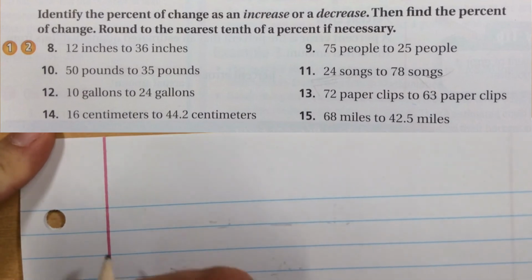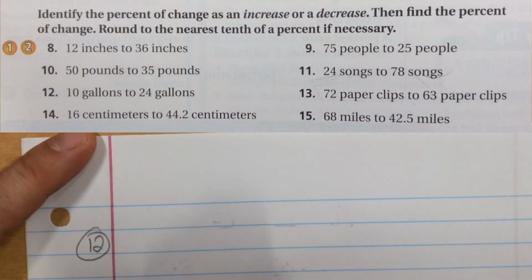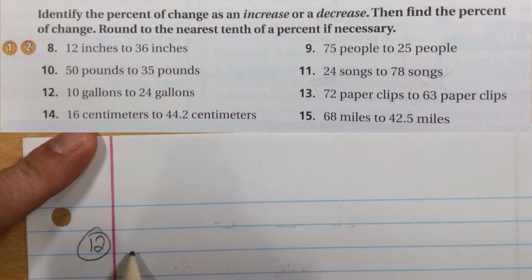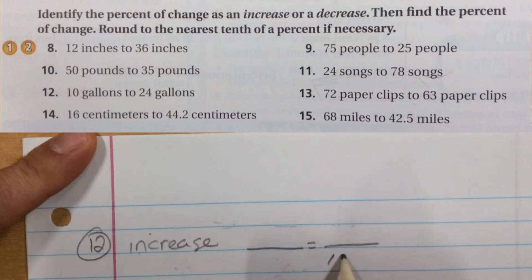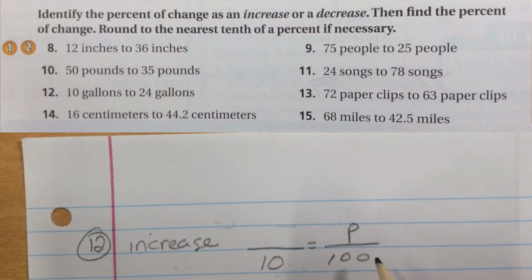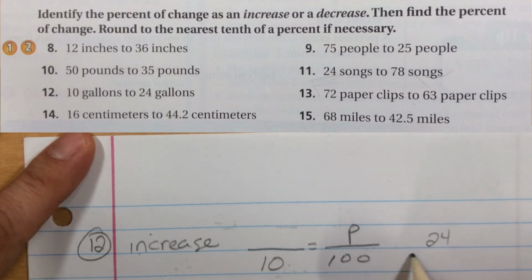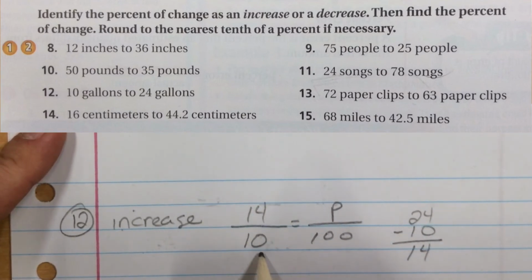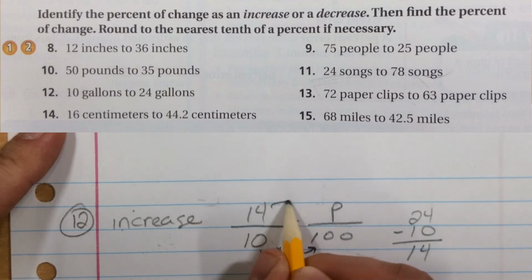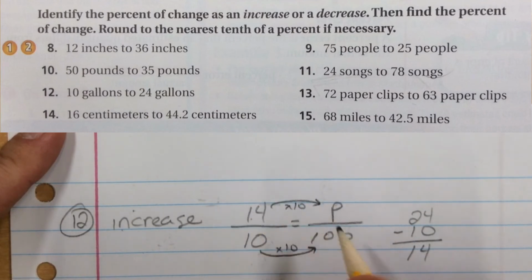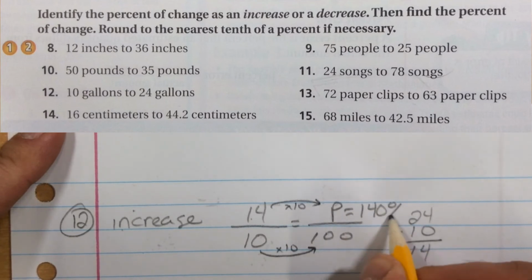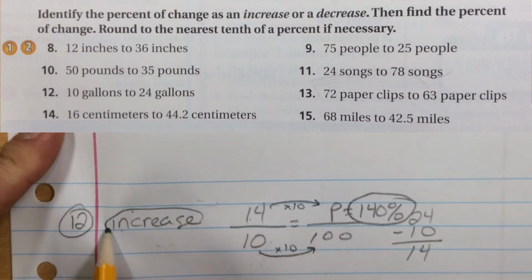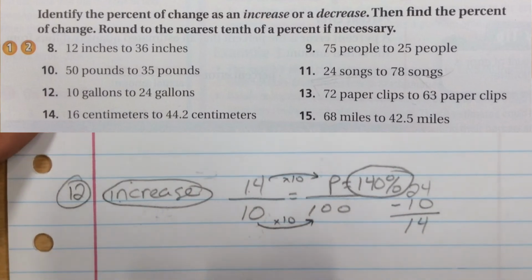Number 12, 10 gallons to 24 gallons is an increase. Original is 10 gallons. And 10 to 24, well, 24 minus 10 is 14. So the change is 14. Well, I can see here all I did was multiply by 10. So here I multiply by 10. 14 times 10 is 140%. So 140% increase.